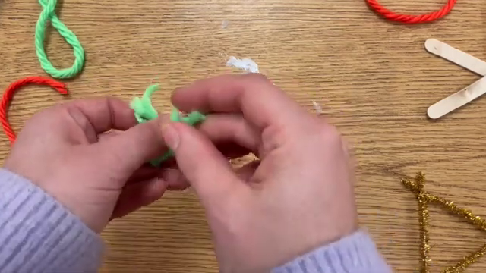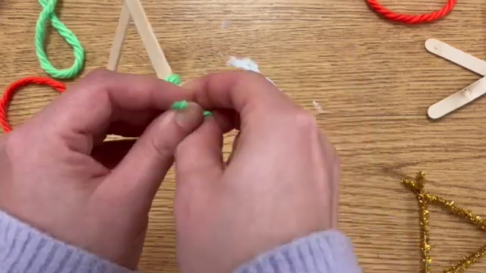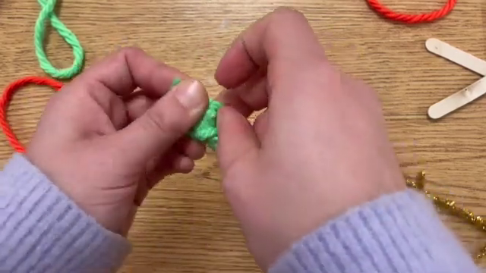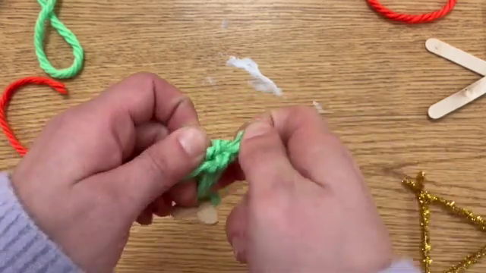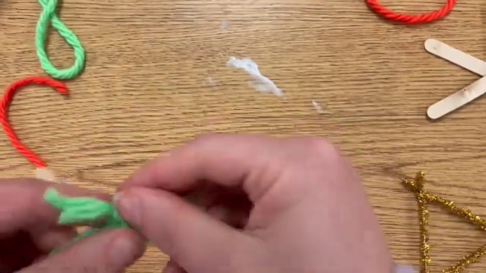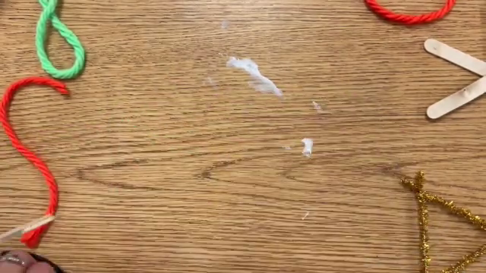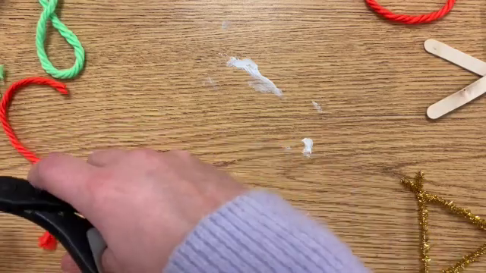I can just tie this in a simple little square knot, like how you tie your shoes, or you could ask a really kind grown-up to help you tie this. And I'm just going to tie a little knot in the top so that it's not going to come undone, and then maybe I'll trim off my little fringes. And then I have a little loop for hanging it on my tree.